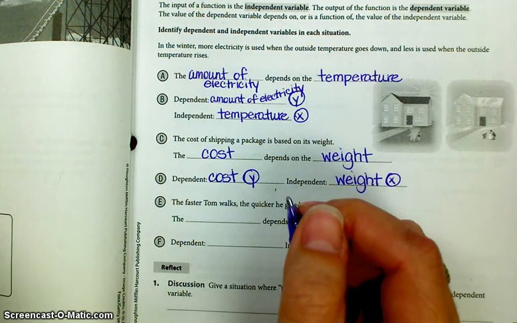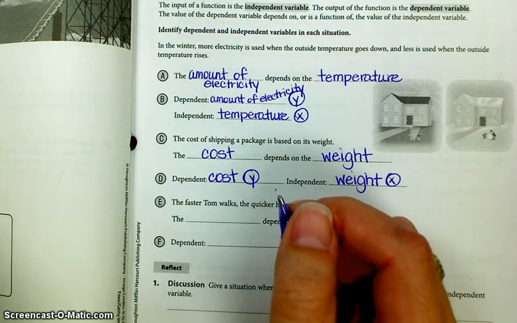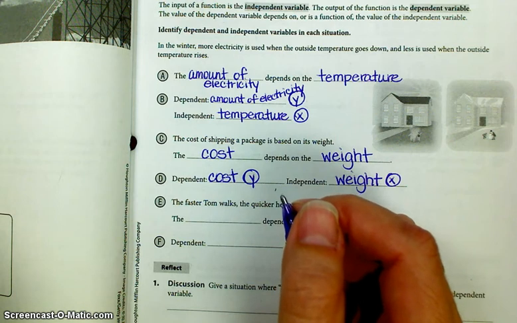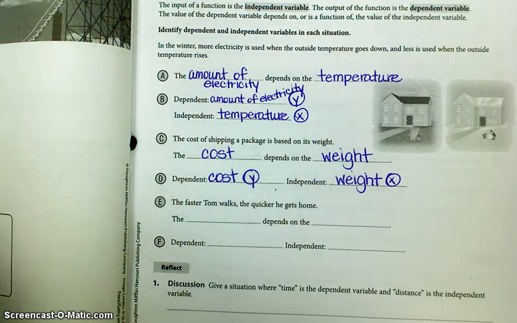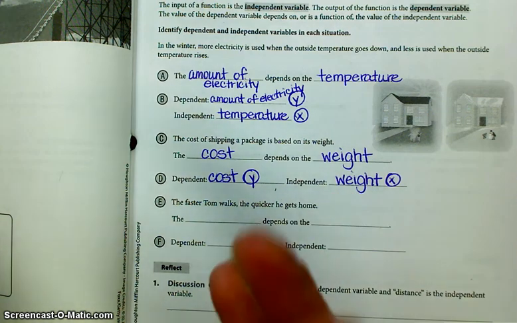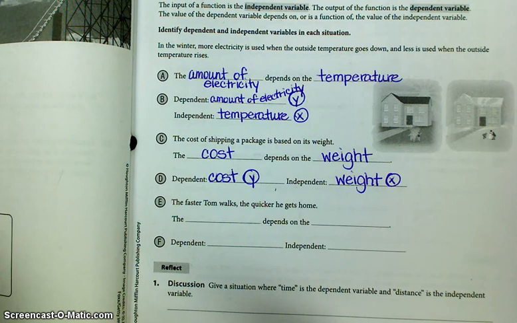The faster Tom walks, the quicker he gets home. They don't really call it time and speed, but that's basically the two quantities you're looking at: how long does it take him, and how fast does he walk?